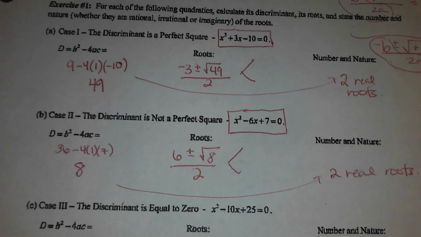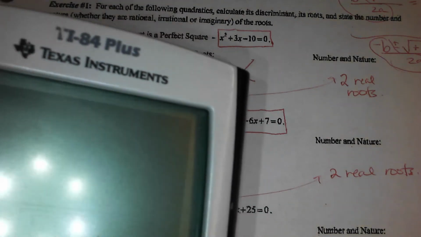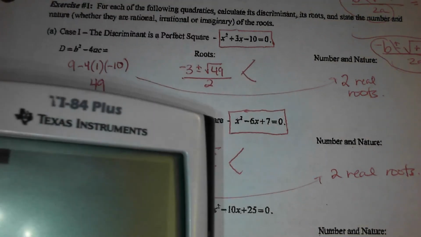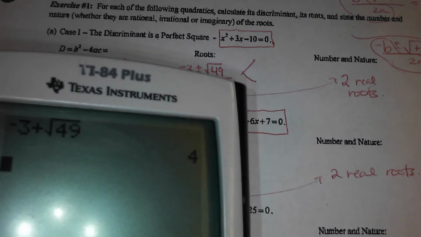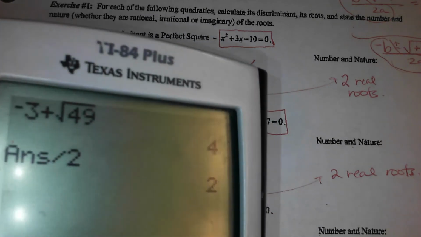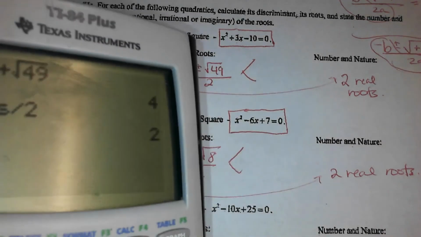And another synonym for nice numbers in math is what? Not necessarily whole. Nope. Let's do negative 3 plus the square root of 49 divided by 2. Oh, this one coincidentally happens to be a whole number, but it doesn't have to be.